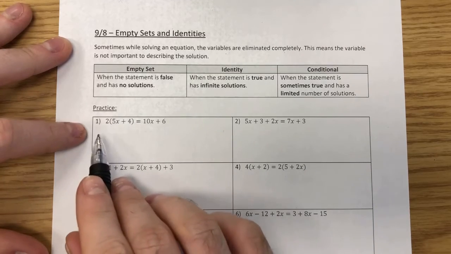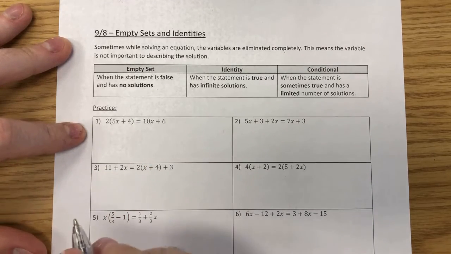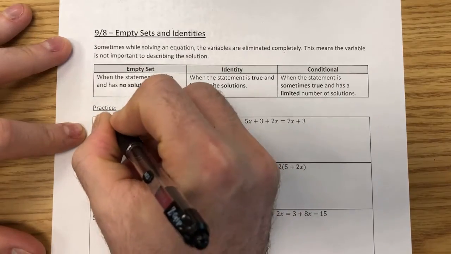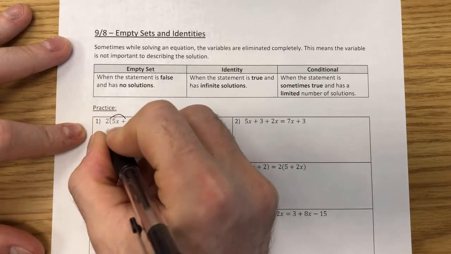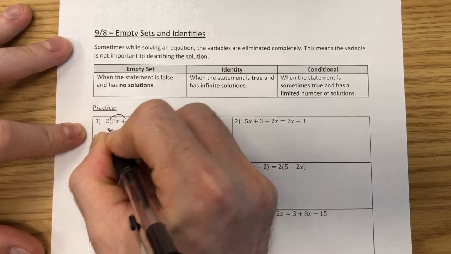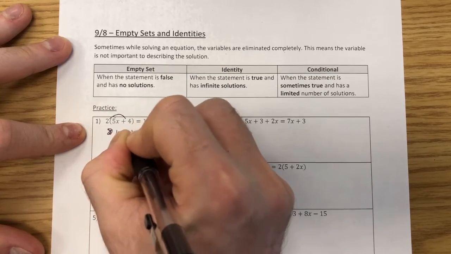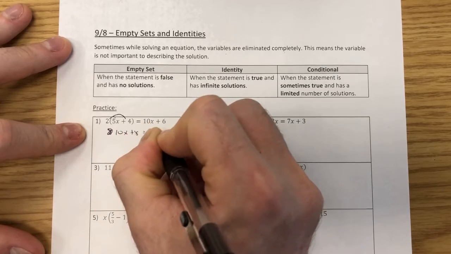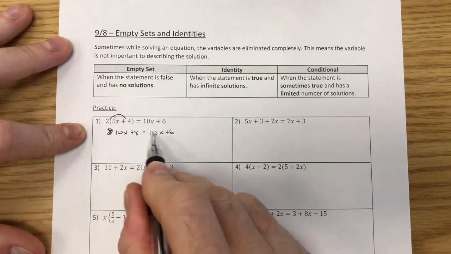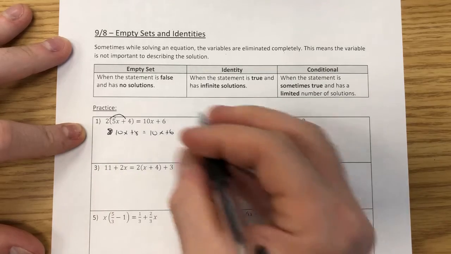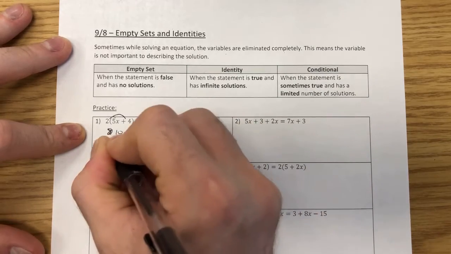Now, if we walk through, we're going to follow the same 4 steps that we've always followed in solving equations. We're going to clean up any parentheses we see by distribution, which means we get 10x plus 8 is 10x plus 6. We're going to combine like terms, meaning we're going to move all of our x's to one spot, and you already see what's going to happen here.